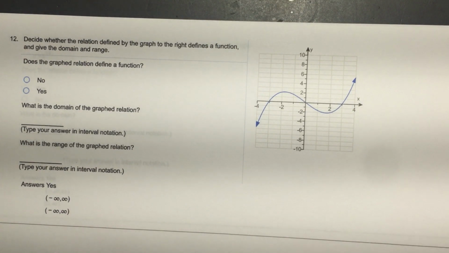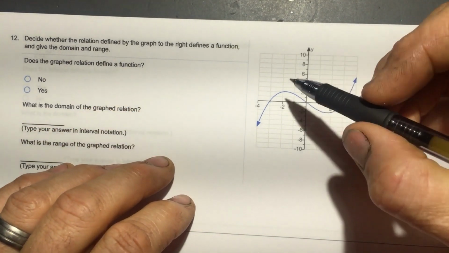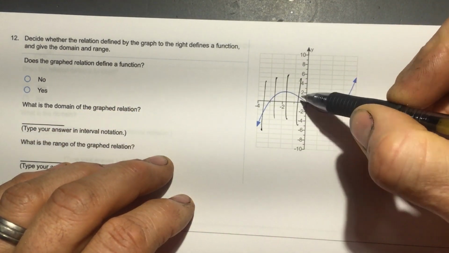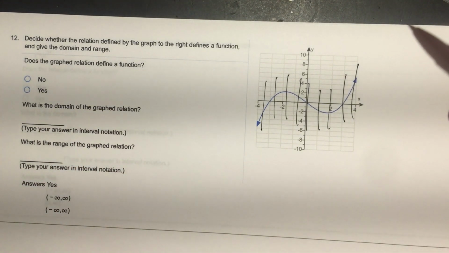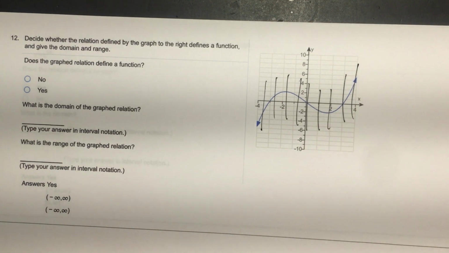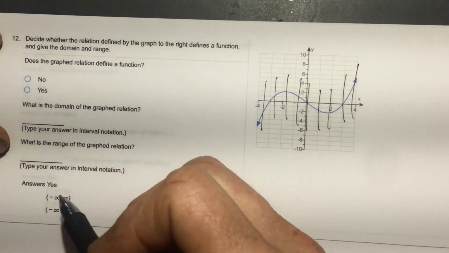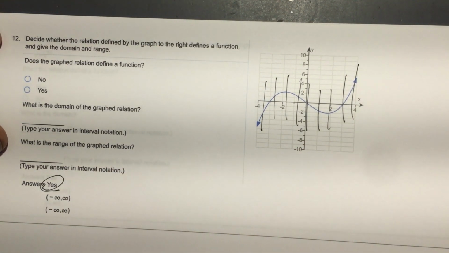Okay, decide whether this one is a function. Well, if I draw a vertical line anywhere, I will not hit it but one time. So yes, this is a function. You can only touch it one time. So yes, it's a function.